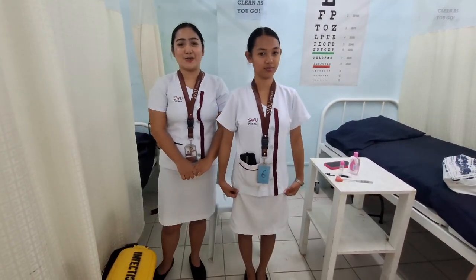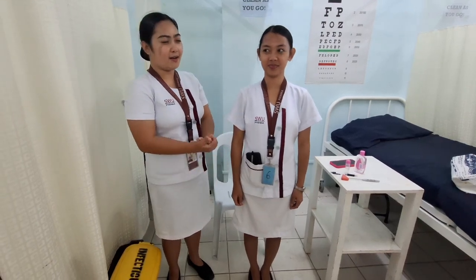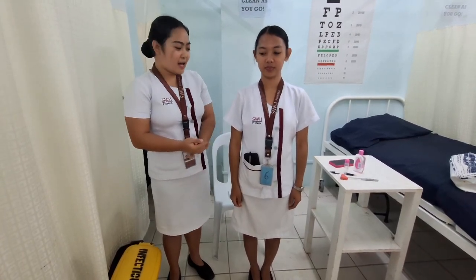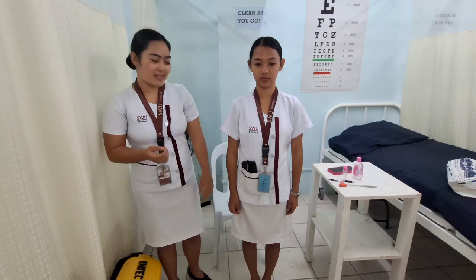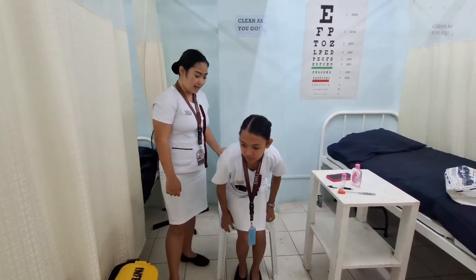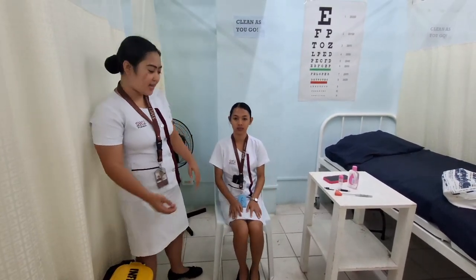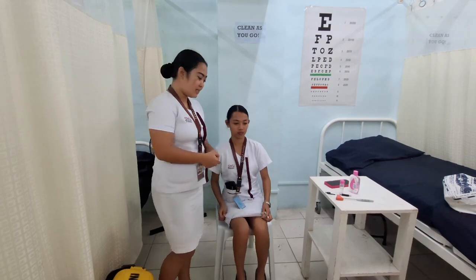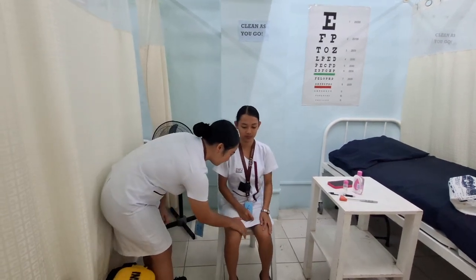After that is asking the patient to sit down again and ask the patient to raise their thigh against the resistance with one leg at a time.